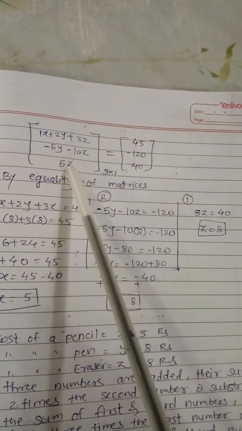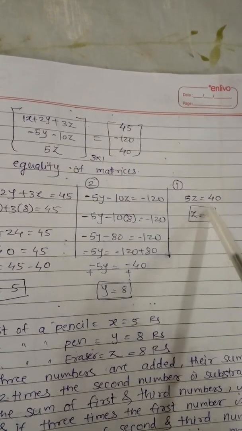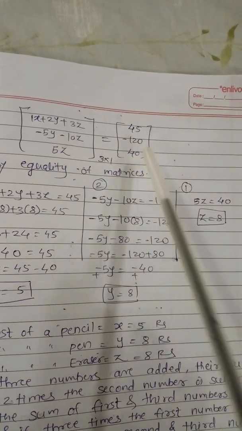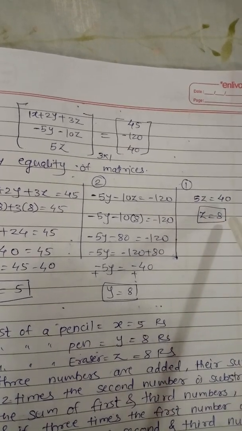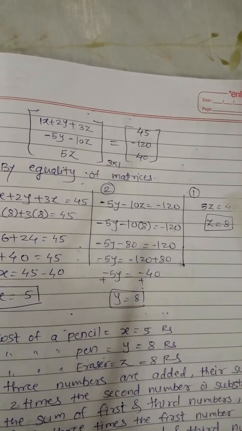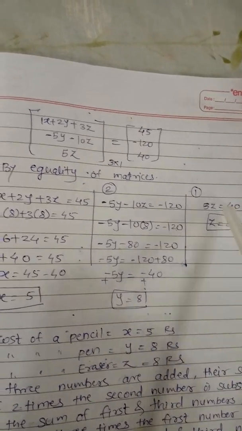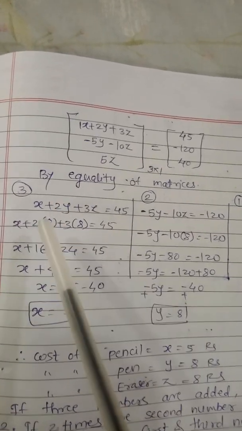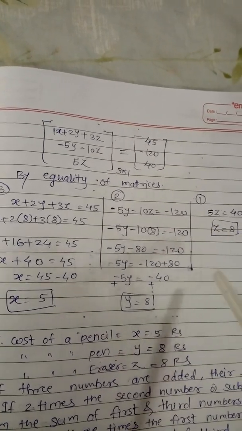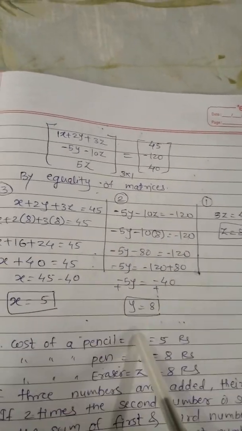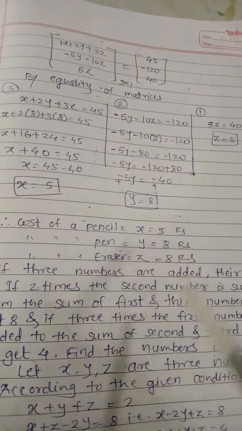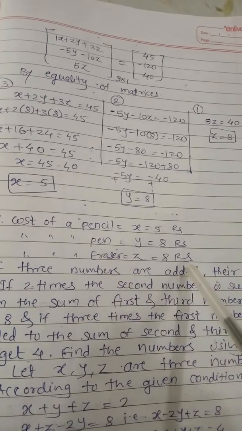First we are going to write down the single one, that is 5z is equal to 40. By solving it we get z is equal to 8. Next minus 5y minus 10z is equal to minus 120. Now we put z is equal to 8 in this equation. By solving this we get y is equal to 8. Again we put y is equal to 8, z is equal to 8 in this equation. By putting these values, we get x is equal to 5. So these are the values of x, y and z. So the cost of a pencil, that is x, is equal to 5, the cost of one pen, that is y, is equal to 8, and the cost of an eraser, z, is equal to 8.